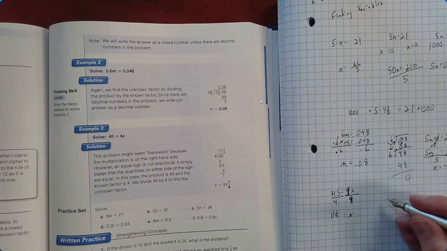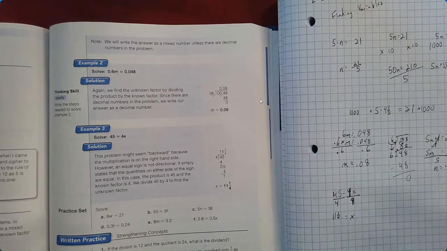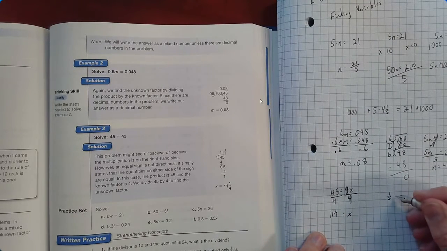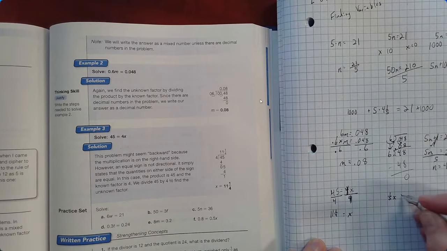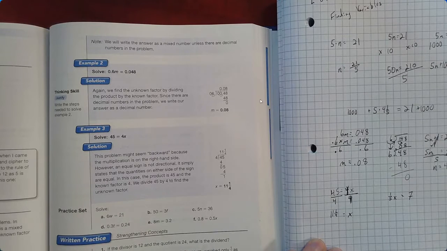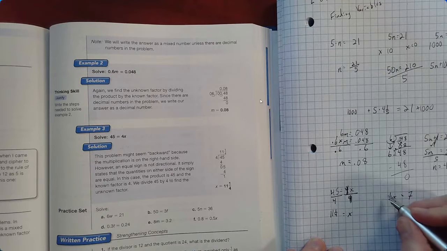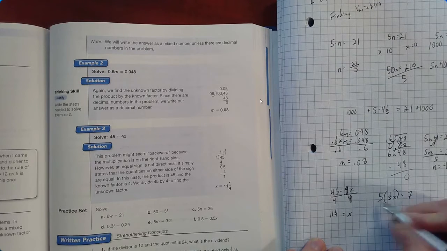There are times when you have to multiply. If I had, like, 1/5 x equals 7, what I could do is multiply both sides by 5.